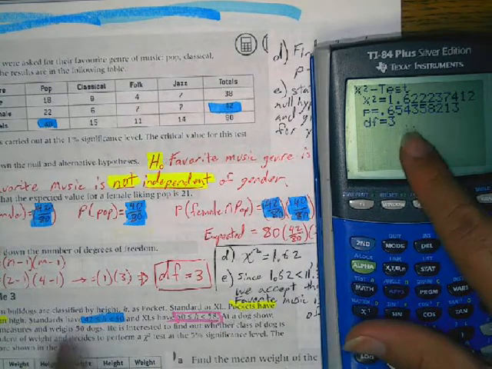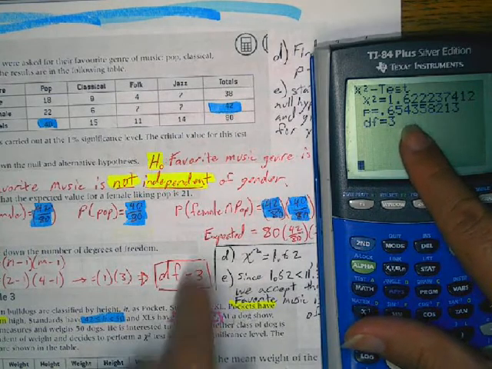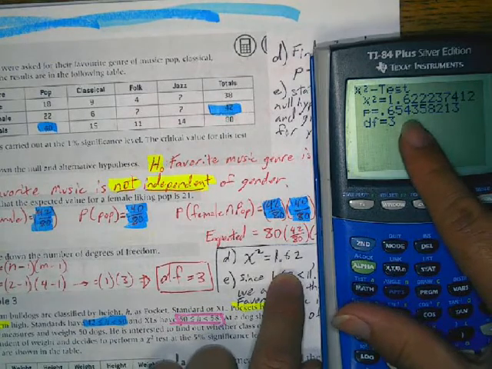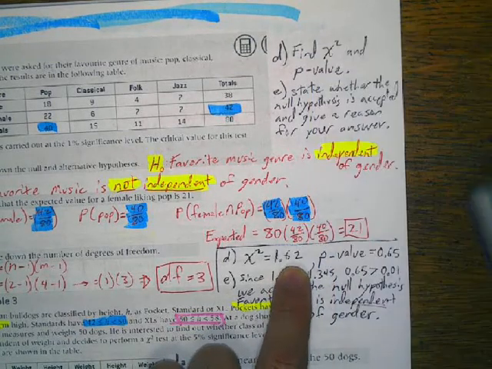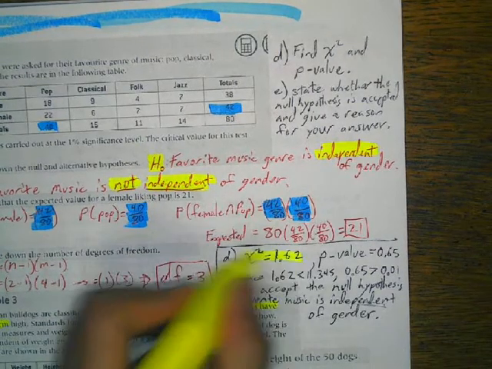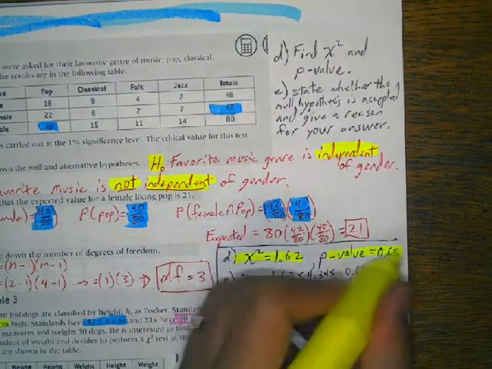And now it tells me I was right. My degrees of freedom are 3. My chi-squared value is 1.62. And my p-value is 0.654. So 1.62 is my chi-squared value, and my p-value is 0.65.